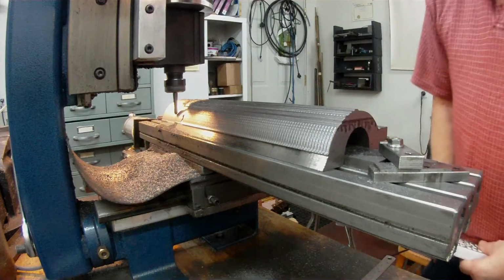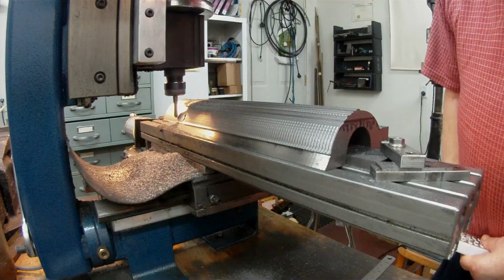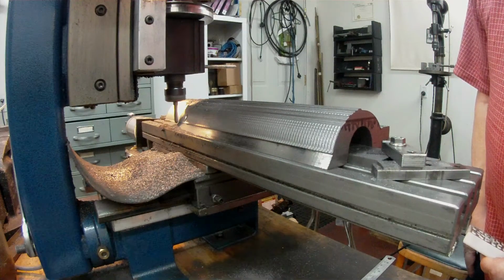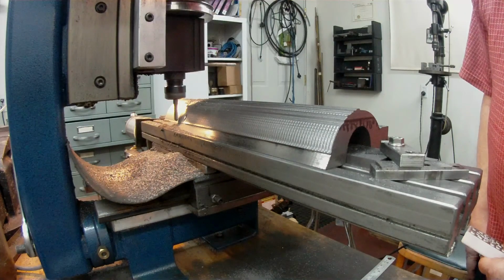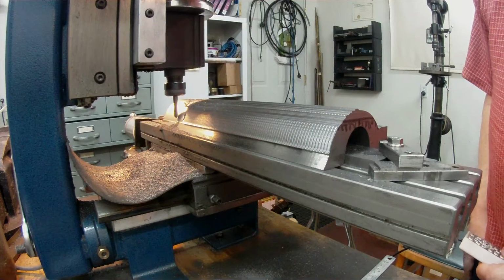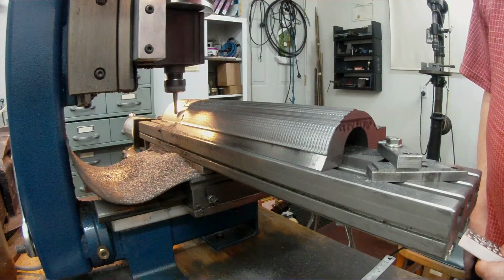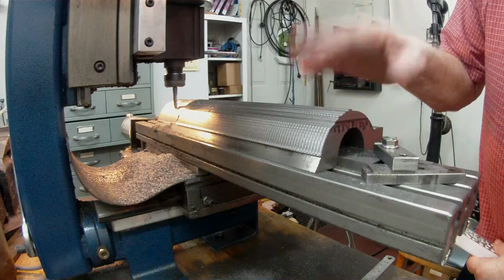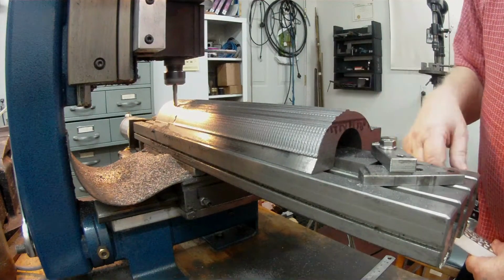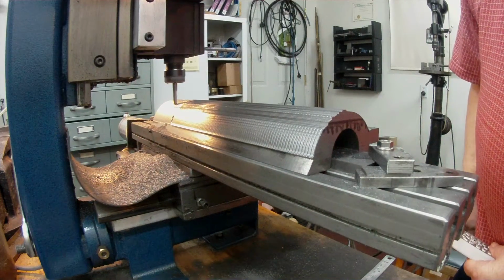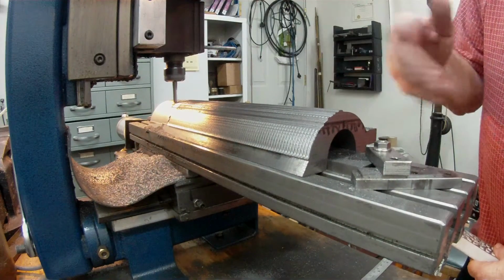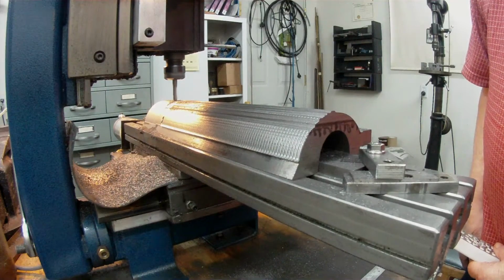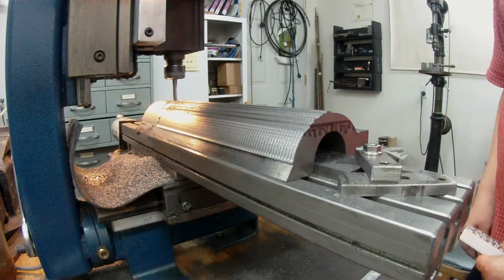The only programming I've done is in LazyCam, which comes with Mach 3, and that's just like 2.5 CAD. So it's okay for X and Y and Z progression down for flat plate and stuff like that. Anyway.